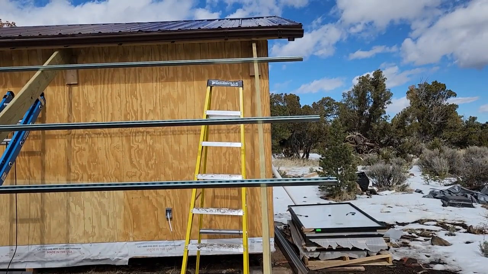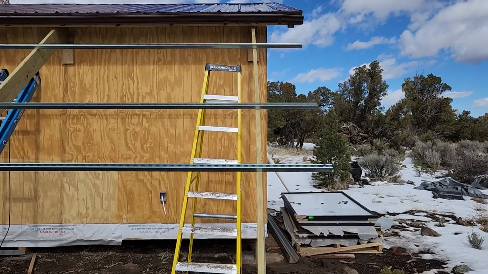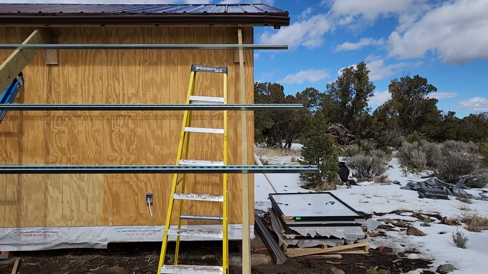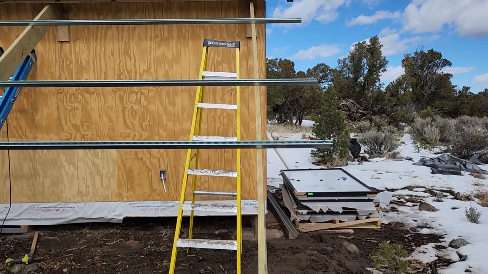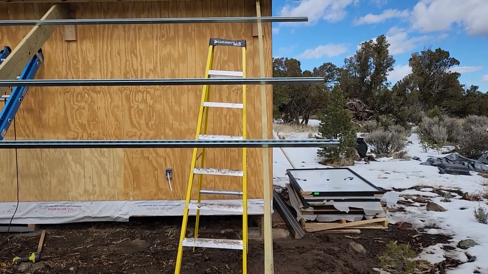I am gonna take you through the installation of a temporary solar structure that I want to put up for now because we're still out here off grid. We're living in an RV, just building away, and I need to get off the generator.